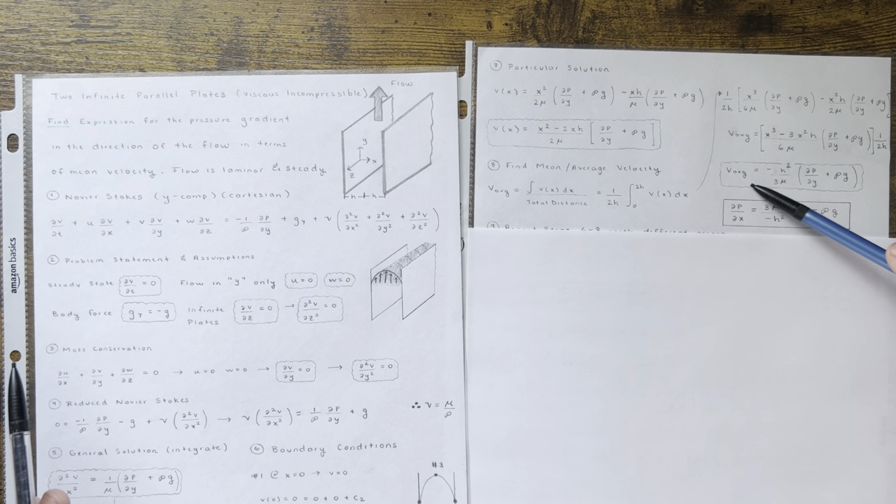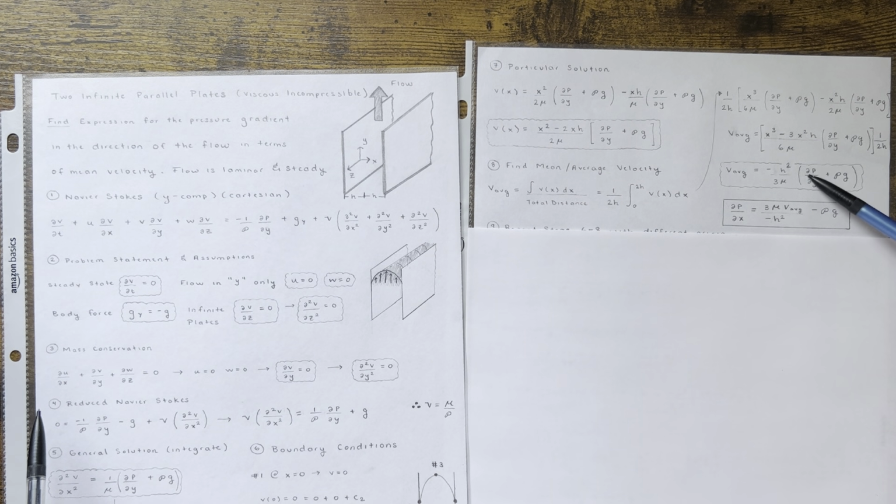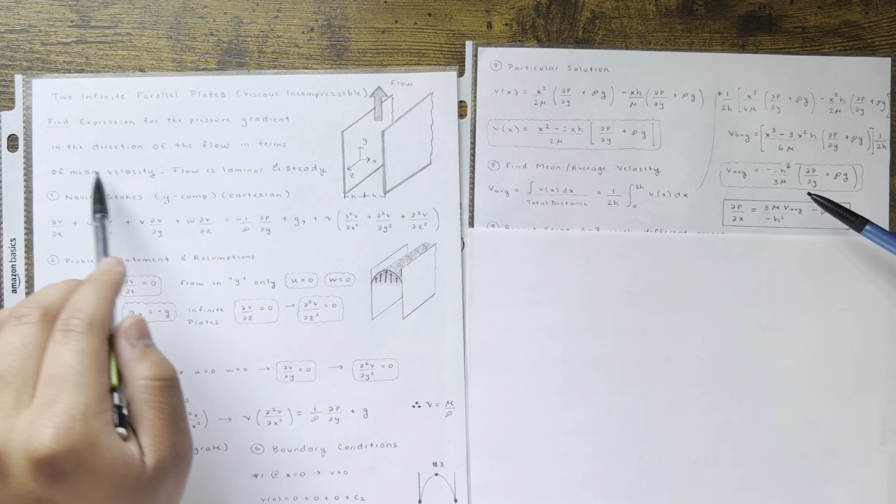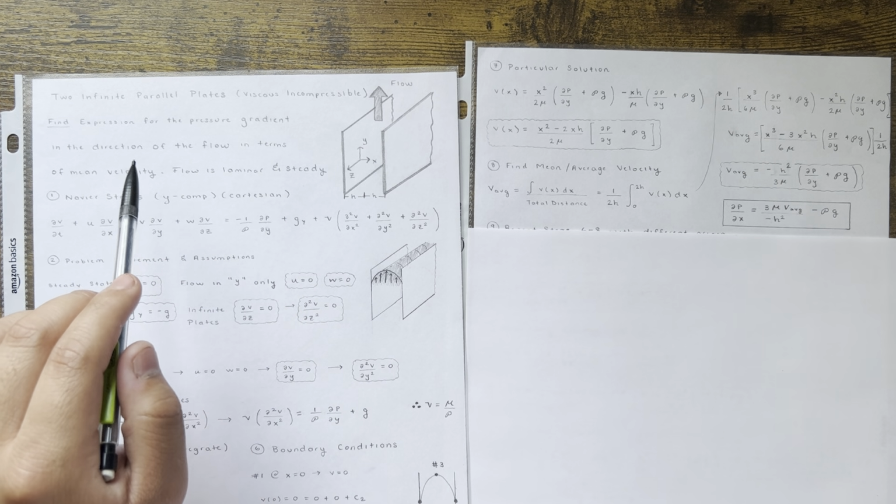So now this is the average velocity. And now all I need to do is solve for this delta py, okay? Isolate it, and that's your answer. That's finding the expression for the pressure gradient and the direction of the flow in terms of mean velocity. And boom, we found it.